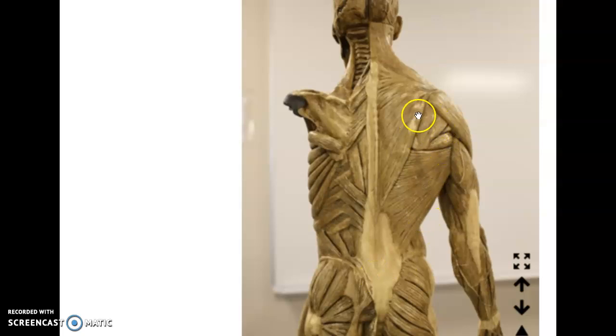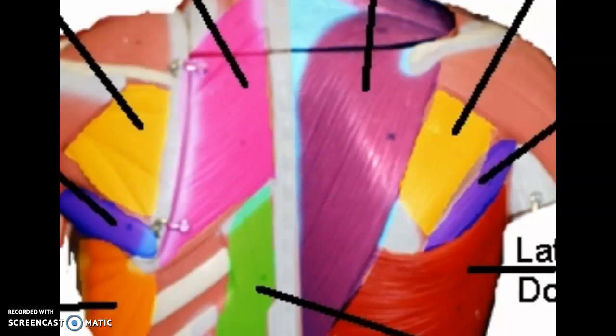Now, we talked about the infraspinatus and the teres major right here. I'm 99% sure this is the teres minor. So here's our blown up view of those muscles. This is the rhomboid major. That's the rhomboid minor. This is the teres major right here. And the teres minor is hiding underneath it. And here is the erector spinae group. See, there's only part of one on this one.